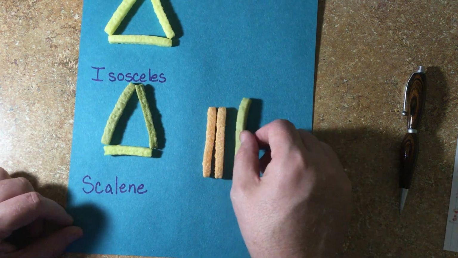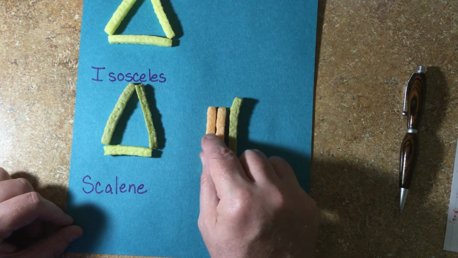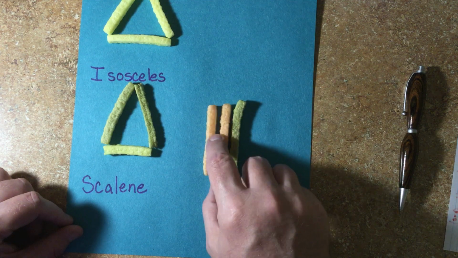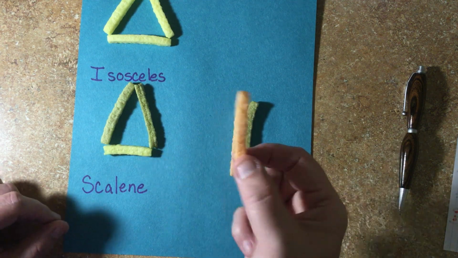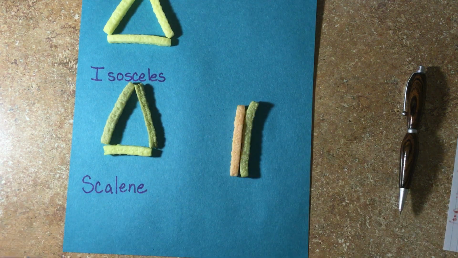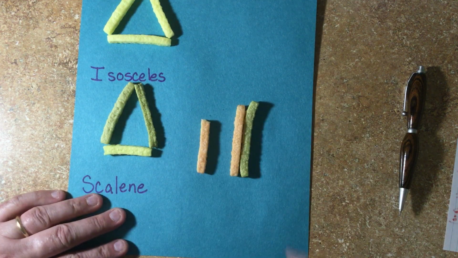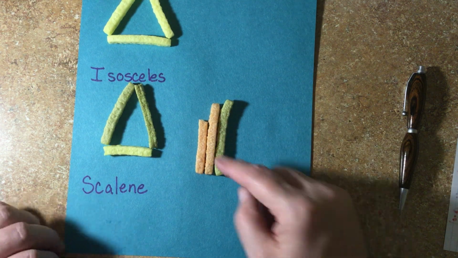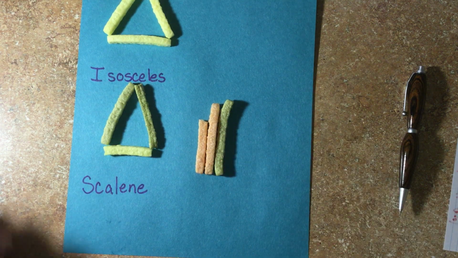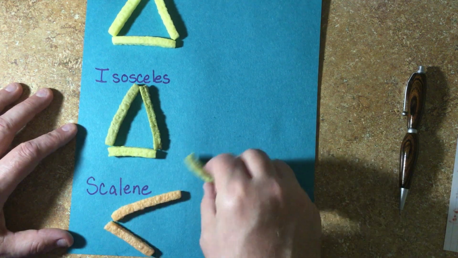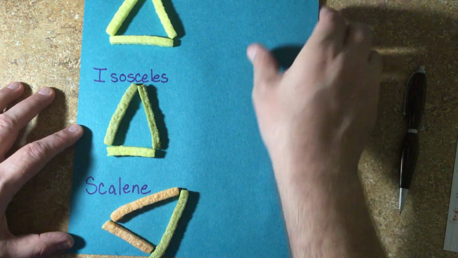I'm going to keep the long one, but I'm going to make one of these shorter than the other one, by just taking a little bite out of it. So now I have three sides, and they're all different lengths, so I can put them together down here.